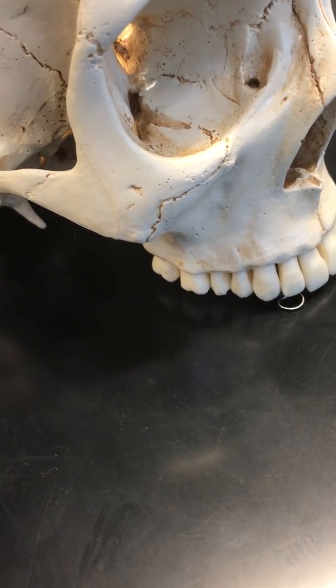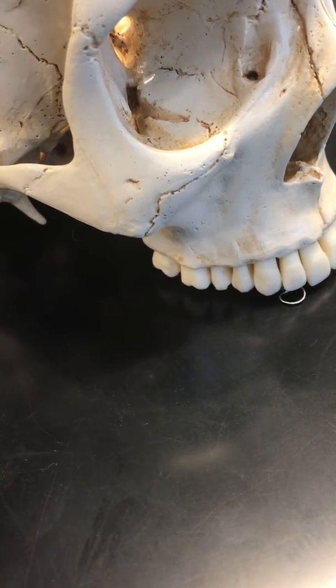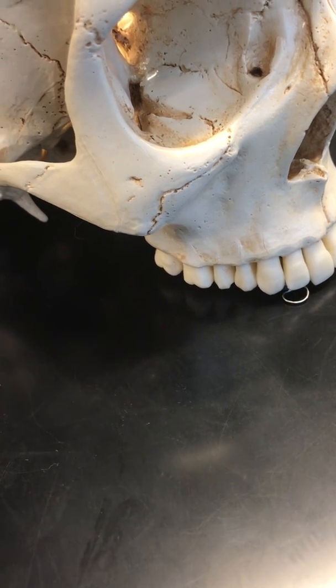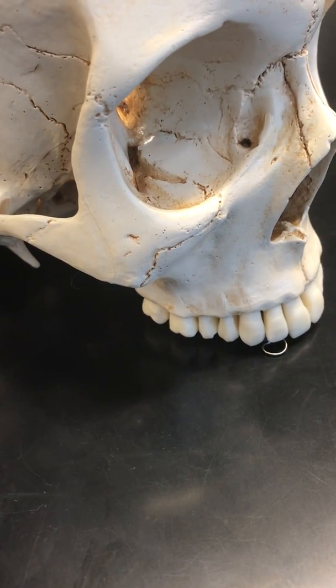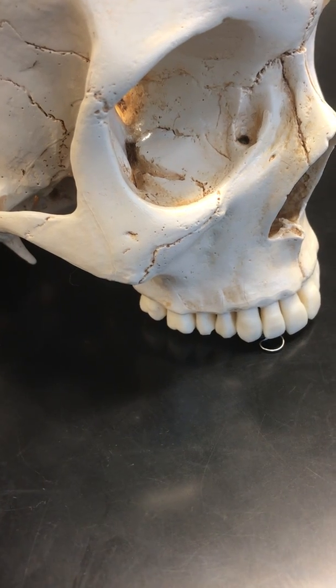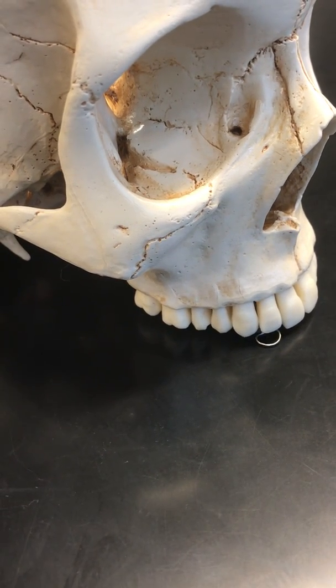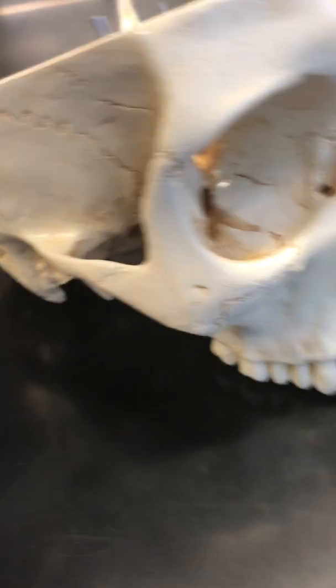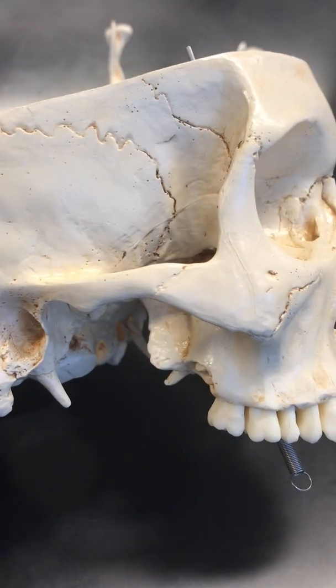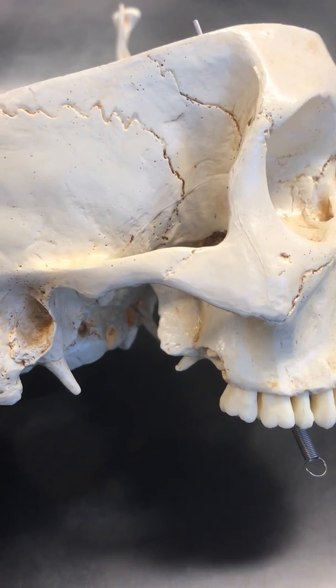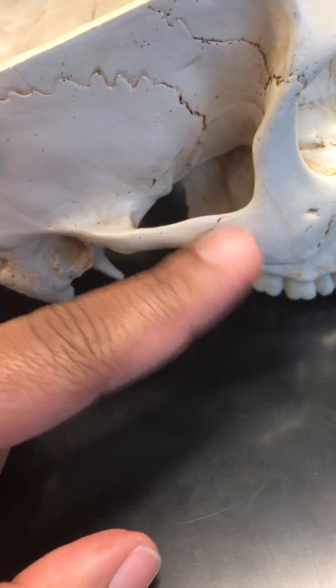So your whole cheekbone is a contribution between the temporal, the zygomatic, and the maxilla. So in the test, be sure you look at where the pointer is pointing, okay? Is it pointing to the zygomatic, to the temporal, or the maxilla? Be sure, okay?